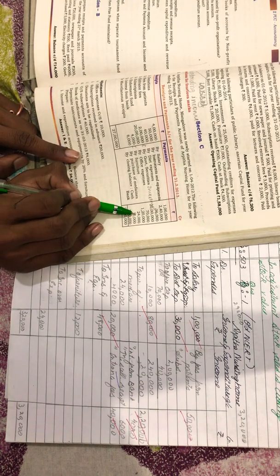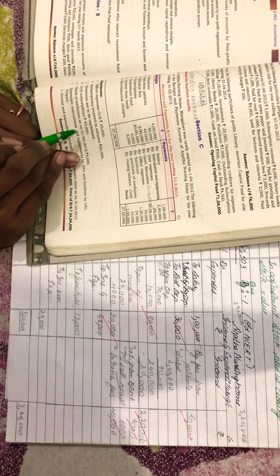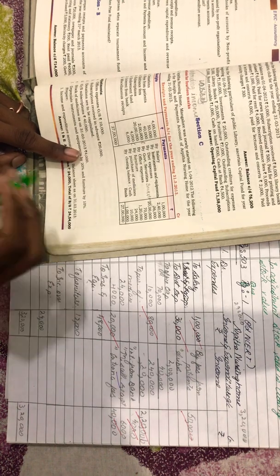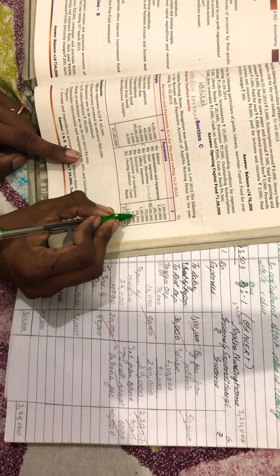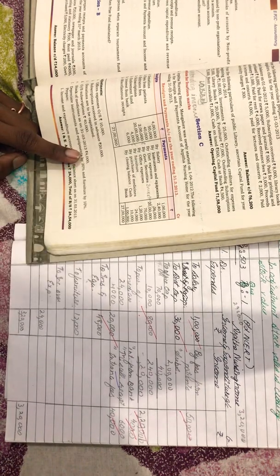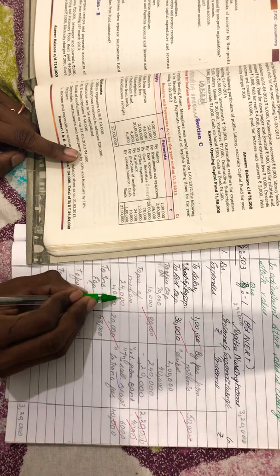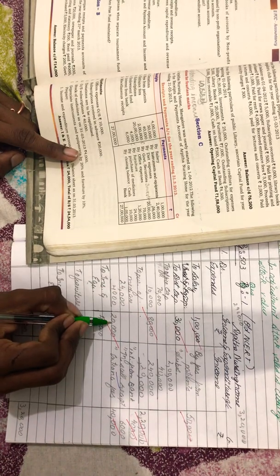Okay, so by purchase of medicines it was given over here 24,000, but the stock of medicines at the ending of that year was basically 4,000. So what you're going to do, you're going to subtract 24,000 minus 4,000, you're going to get 20,000. So this is the original amount which you're going to write in the expenses side. 24,000 minus 4,000 is nothing but 20,000.